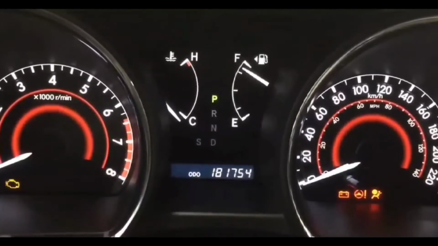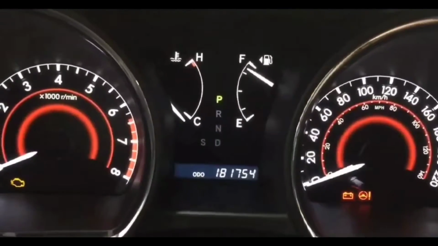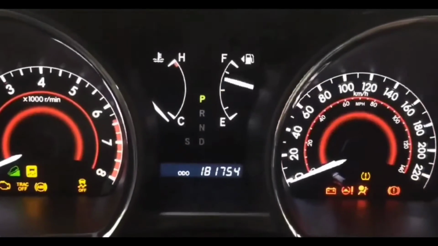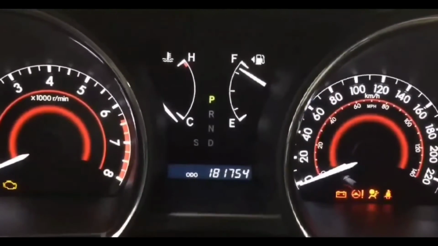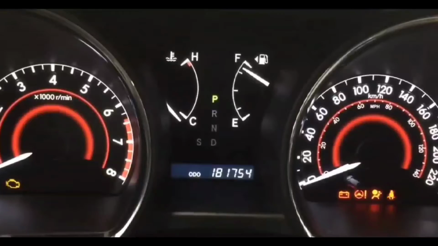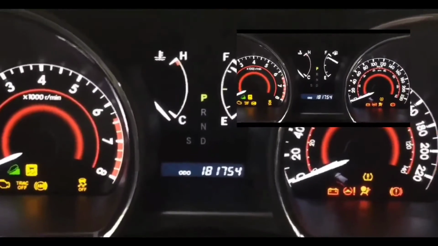Easy thing to do: take the intake hose off, check out the inner surroundings of the throttle body, and if it's dirty, just clean that up. Hopefully that'll fix your issue. It's a very easy fix.